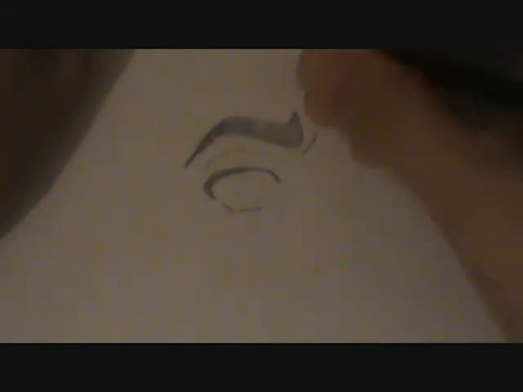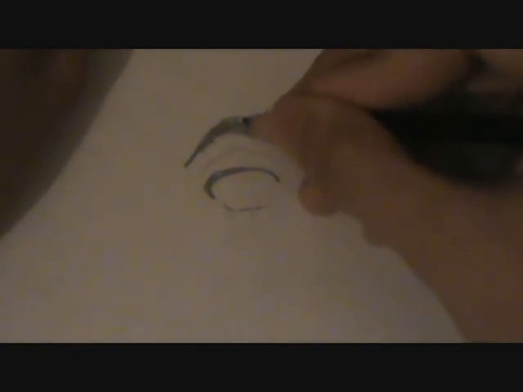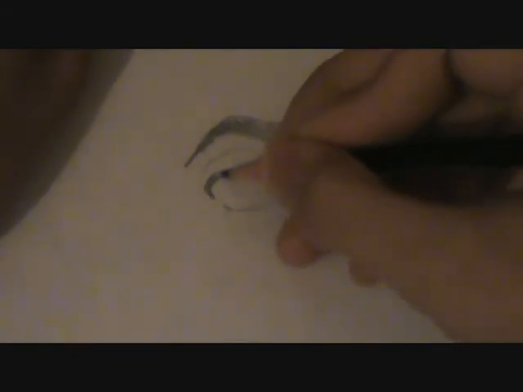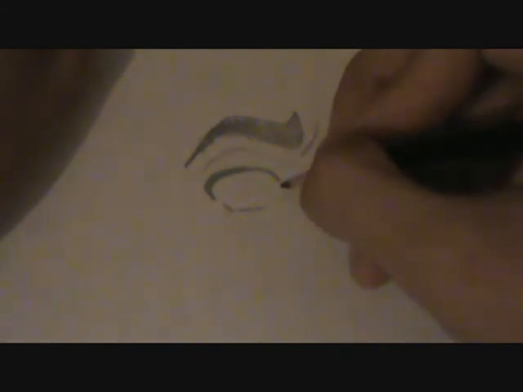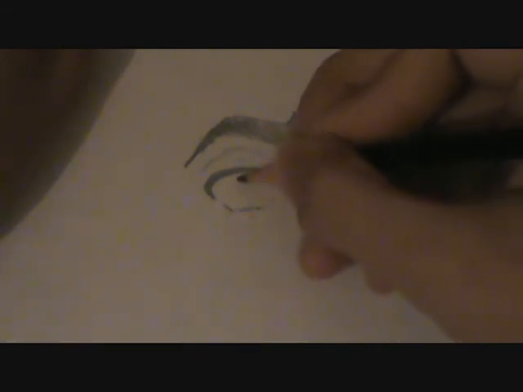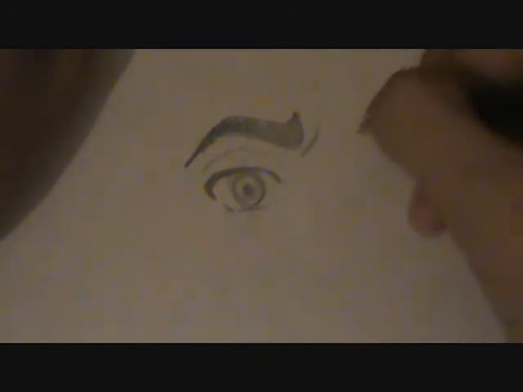It's funny to me because it happens to me a lot when I'm trying this emotion. Like when it's mad, I start making angry brows or something like that. Yeah, right there.